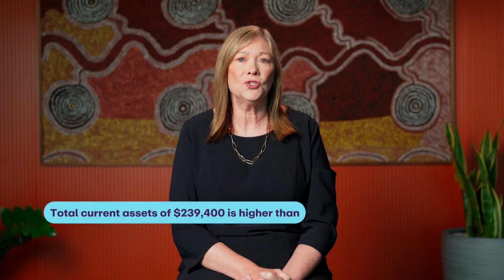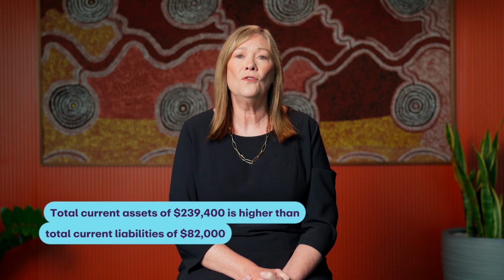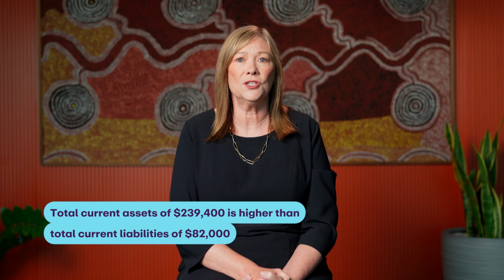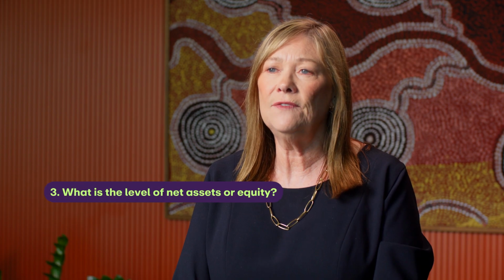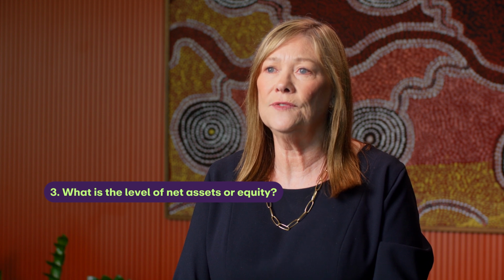For Creative Arts Limited, total current assets of $239,400 is higher than total current liabilities of $82,000 when we exclude the liabilities of advanced ticket sales and grants received in advance. Step 3. What is the level of net assets or equity, sometimes also called net reserves?